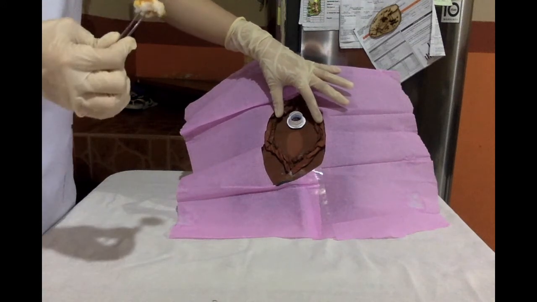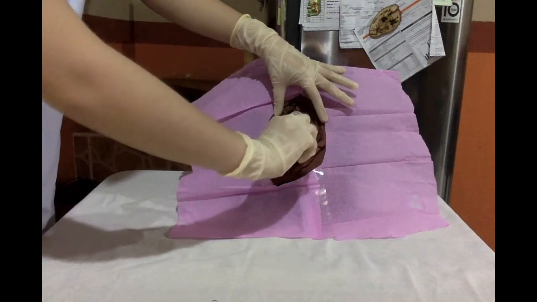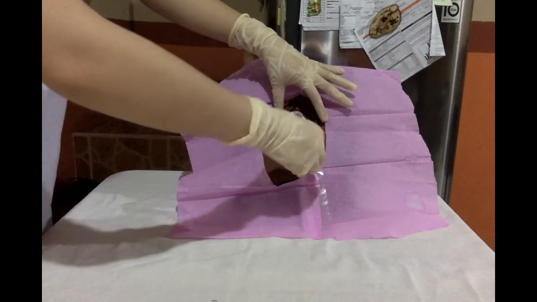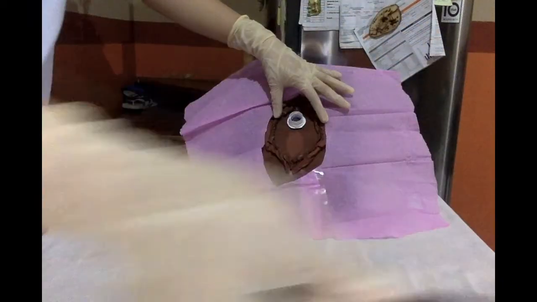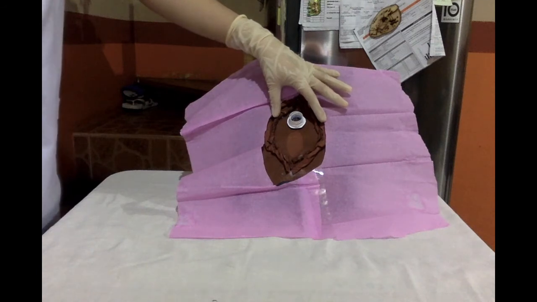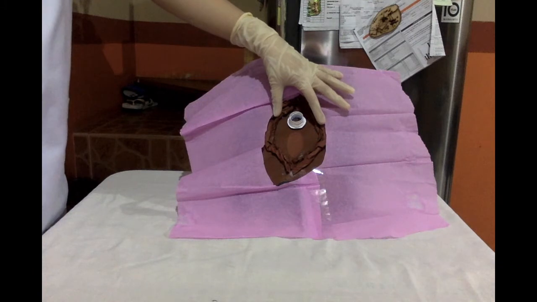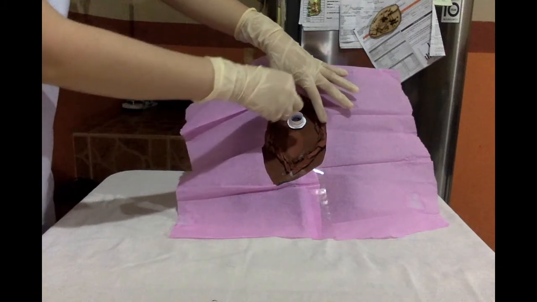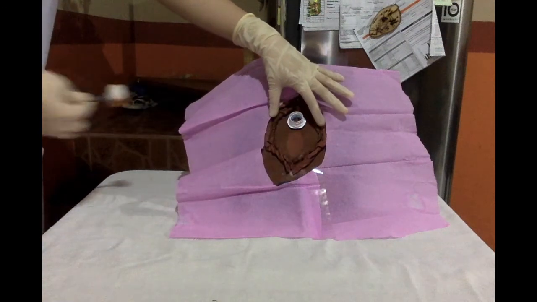Remember, front to back. And then, do not cross the sterile field with the contaminated cotton ball. Discard. Avoid also going back and forth to avoid cross-contamination. The next. Again.